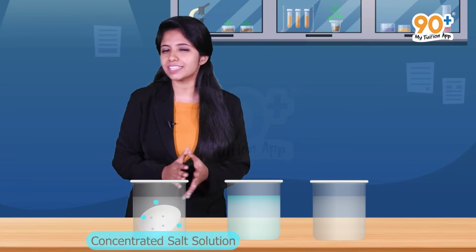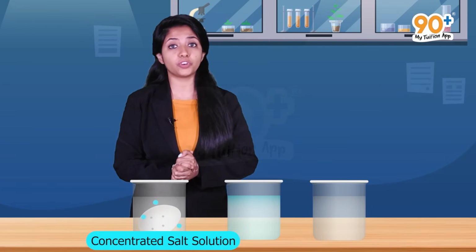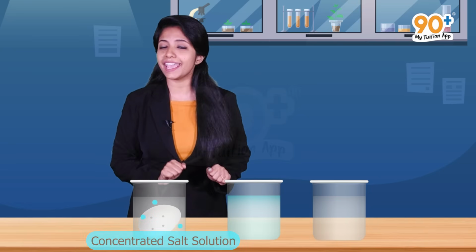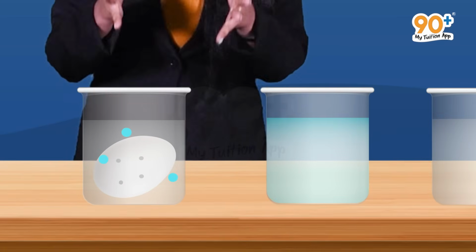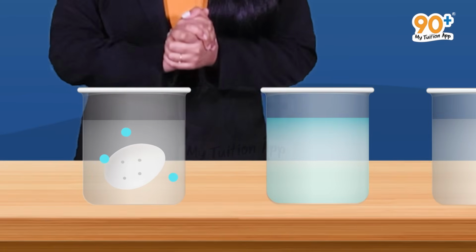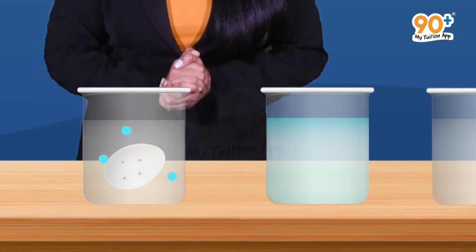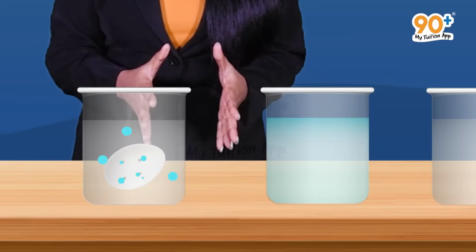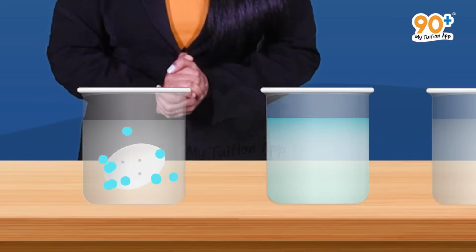Well, what will happen if I place the deshelled egg which was inside the HCl solution into a beaker containing concentrated salt solution where the amount of water molecules is really very less? Guess what will happen? Fine, I'll tell you. The egg or the cell will actually shrink because the water molecules will move from a region of higher concentration, that is from within the cell, to a region of lower concentration, that is to its surroundings. Oh, that's amazing, no? Hey, time for a quick question.